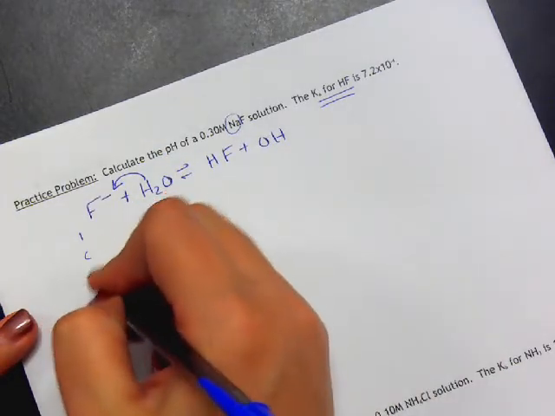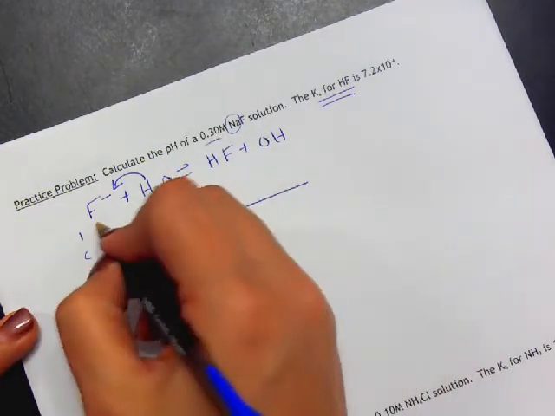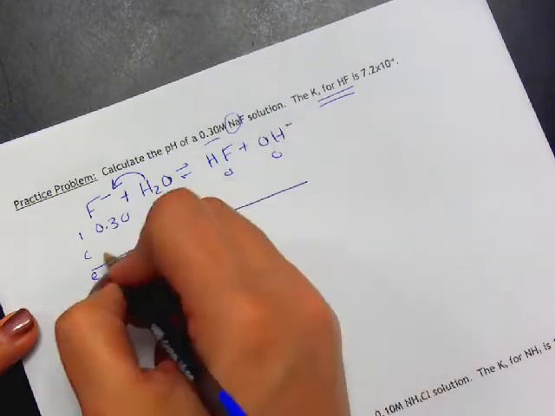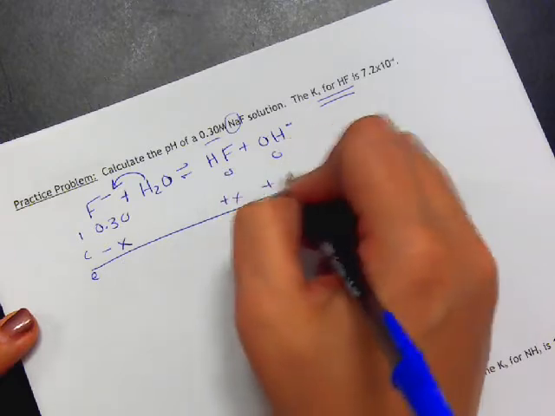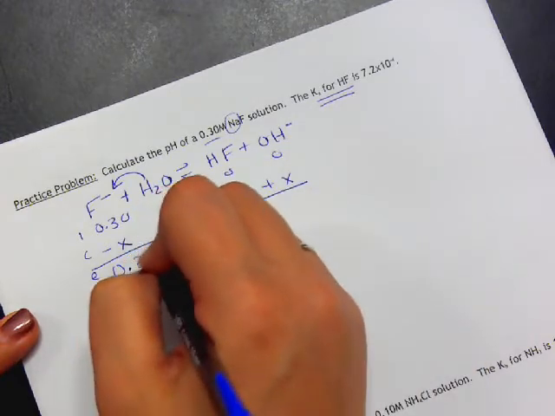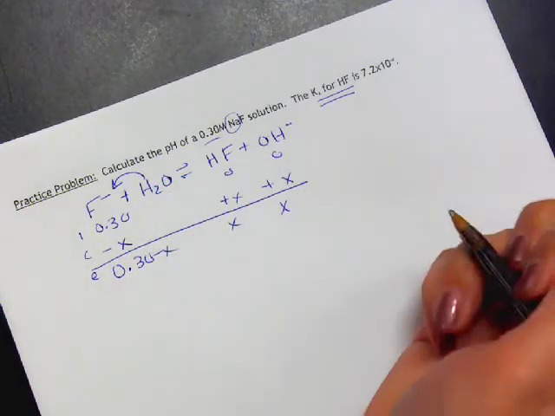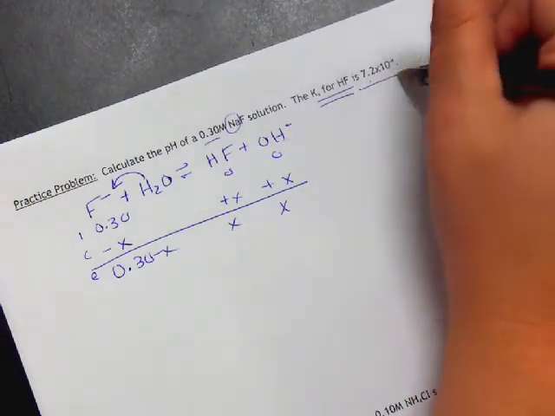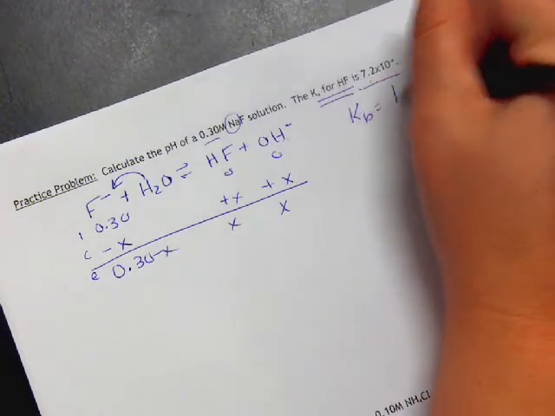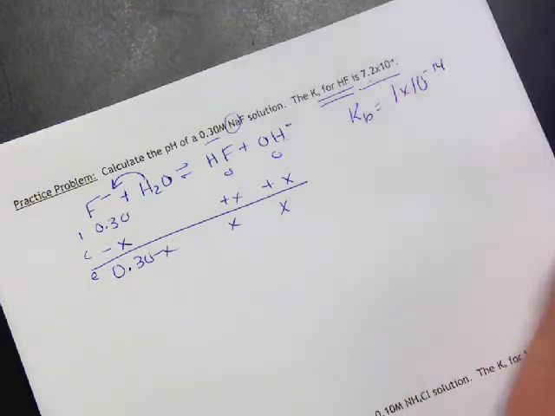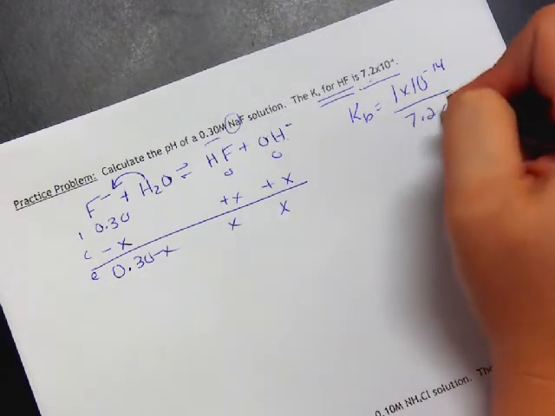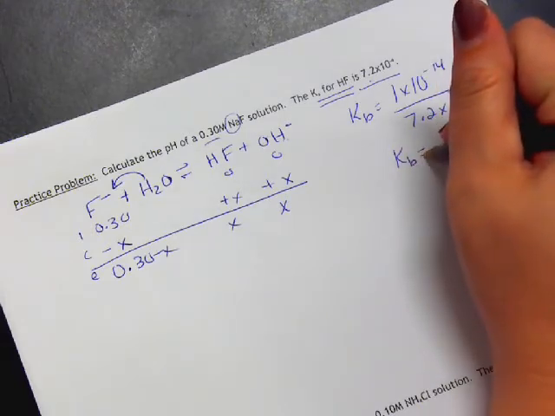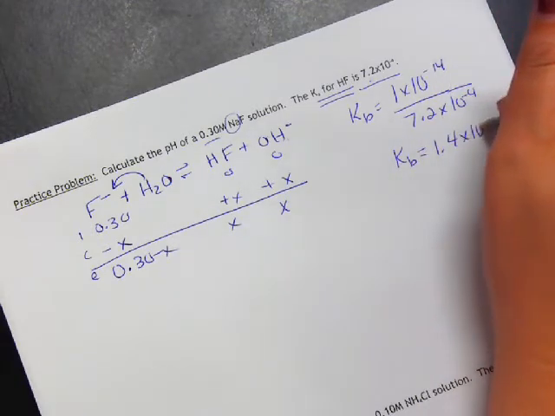So we set up an ice chart. Our initial concentration was 0.3 and none on this side. And then we shift to the right, and at equilibrium we'll have 0.3 minus x, x, and x. We do need a Kb value since we have hydroxide, so we use the Ka they gave us to find our Kb. So we'll do 1 times 10 to the minus 14 divided by our Ka, 7.2 times 10 to the minus 4, and we get a Kb value equal to 1.4 times 10 to the minus 4.